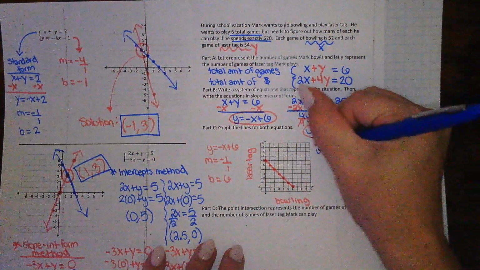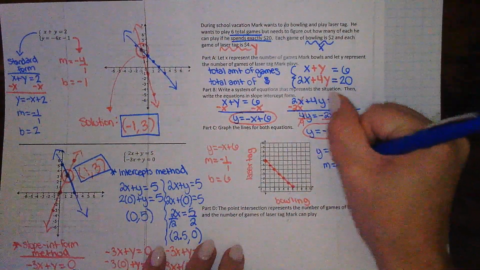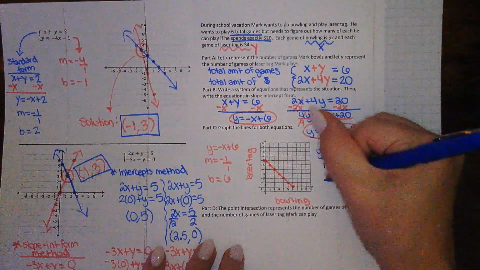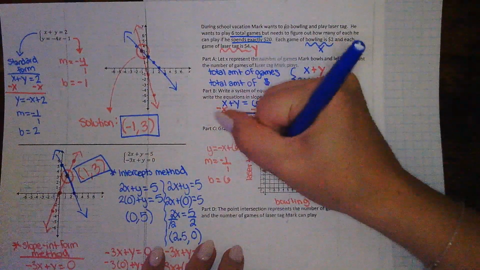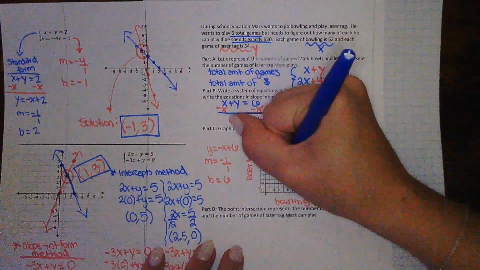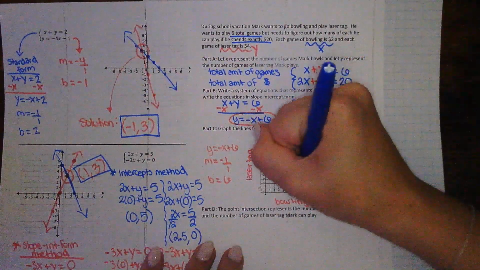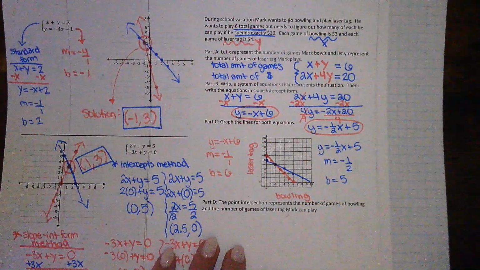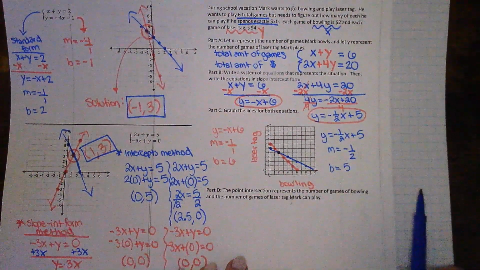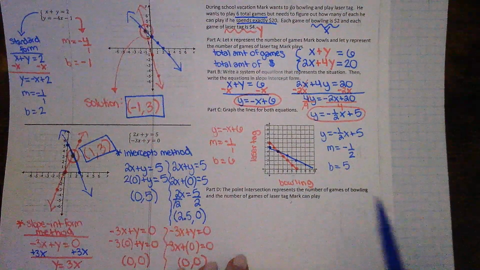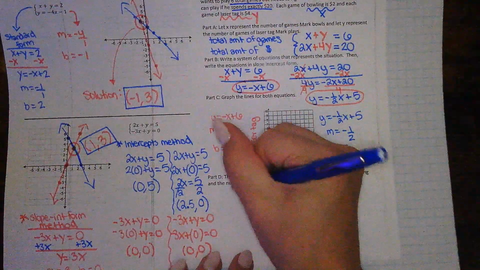And next I'll graph this one, which my slope is negative 1 over 2, and my y-intercept is 5. Start at 5 and go down 1 over 2. And the point of intersection represents the number of games of bowling and the number of games of laser tag Mark can play. So that point is 2, 4.